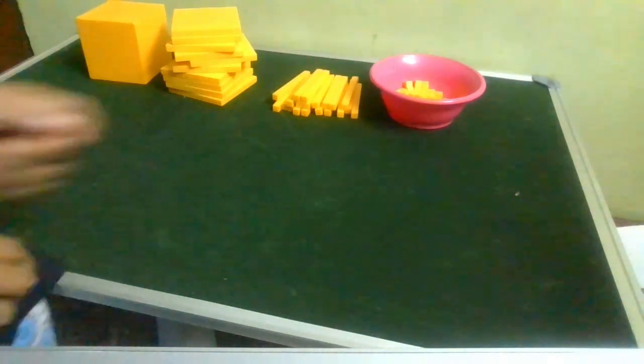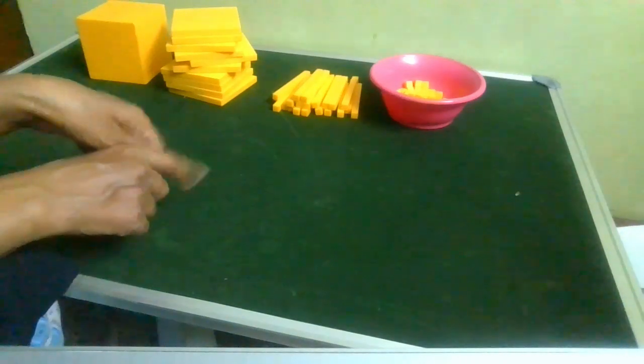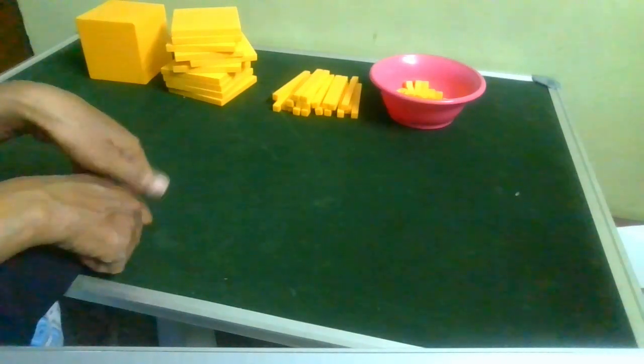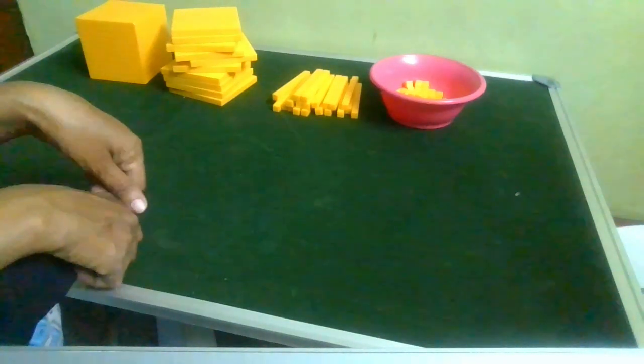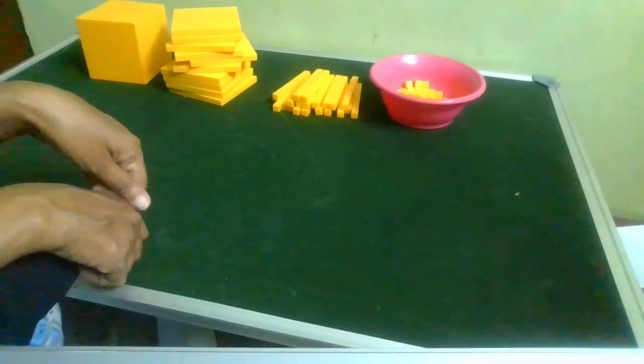Hi, this is Dean's blocks. This material is called Dean's blocks. It can be used to teach many concepts in mathematics. Today we are going to use this to learn place value.